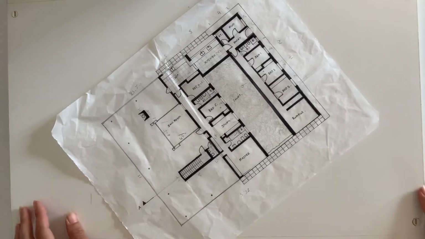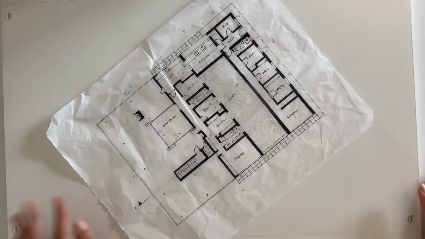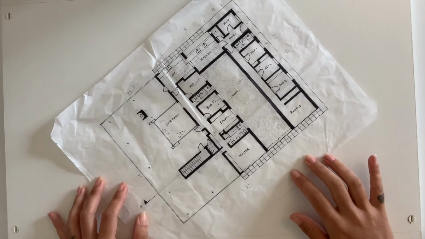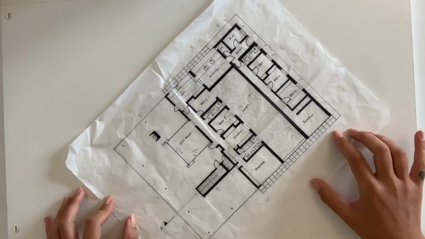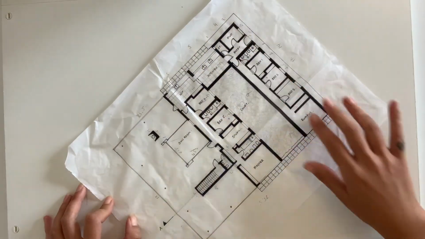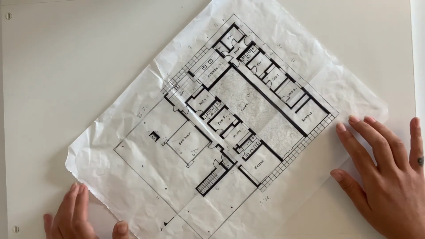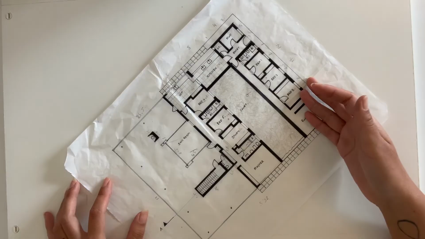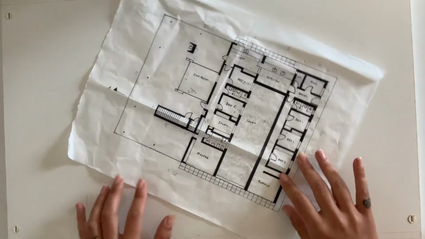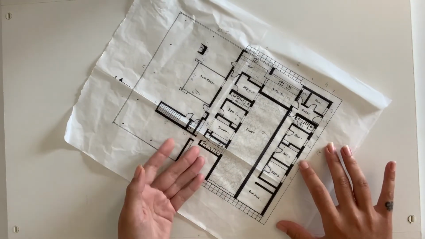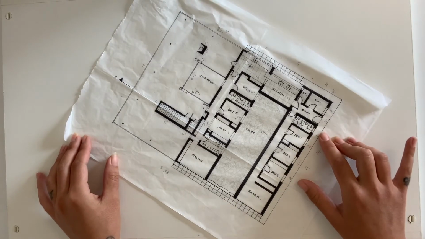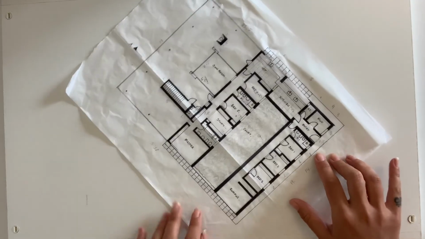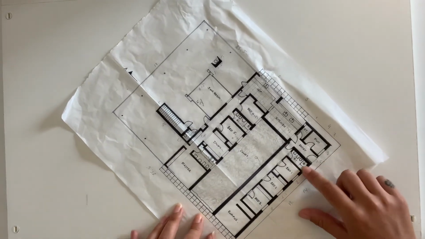this axonometric angle. I intentionally want the plan to be placed in such a way, but if I wanted to project more of, say, the connection to the garden space in the middle, I might want to tilt it this other way, and then I'll be able to project more of these relationships between the openings and the central garden space.